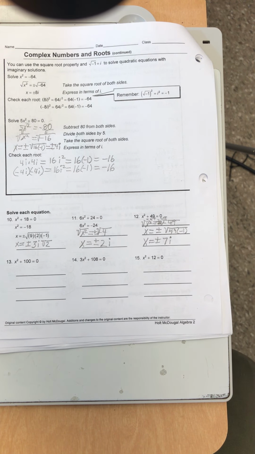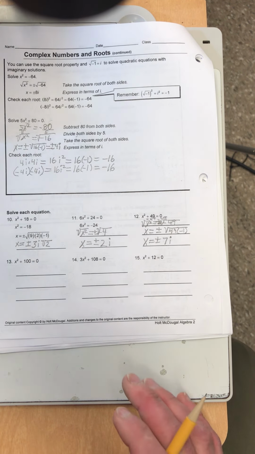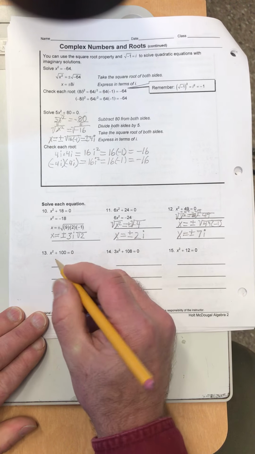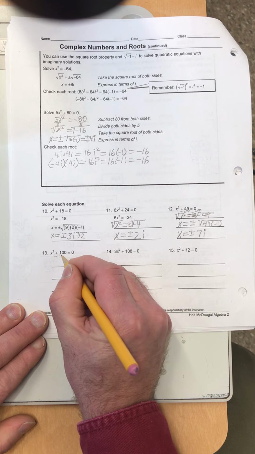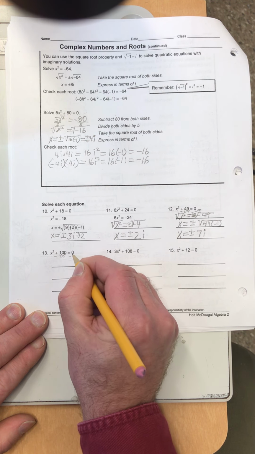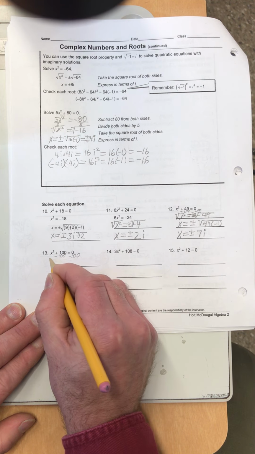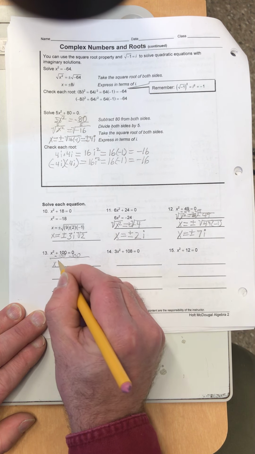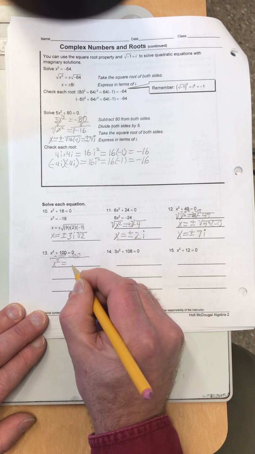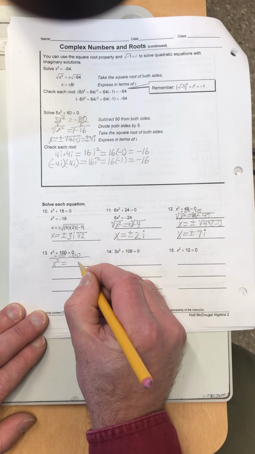Okay, now, number 13 is going to work out really nice too, because again, we're working with a perfect square. So x squared equals negative 100.